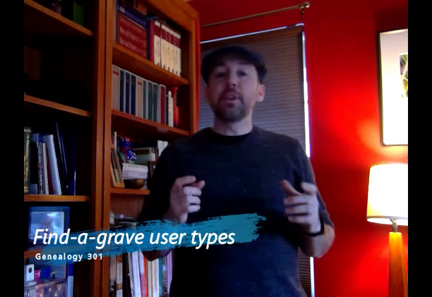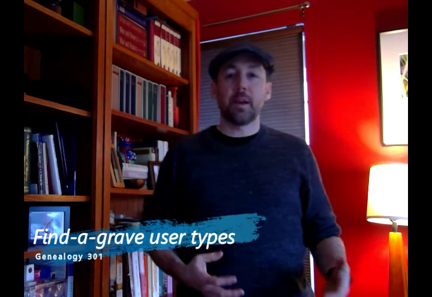Findagrave is probably the largest crowdsourced genealogy tool out there. What do I mean by crowdsourced? It means a huge crowd of people contributed to its creation. In this case, completely as volunteers. Of course, every crowd is made up of individuals, and when you encounter a record without a gravestone, you can try to assess the validity of the memorial by looking at the person who created it.